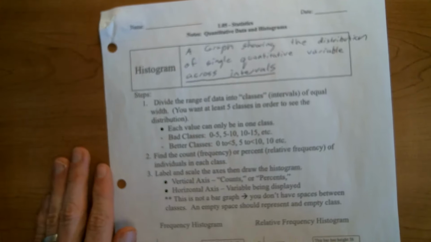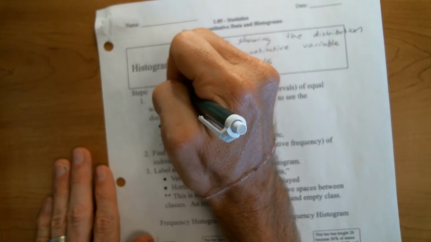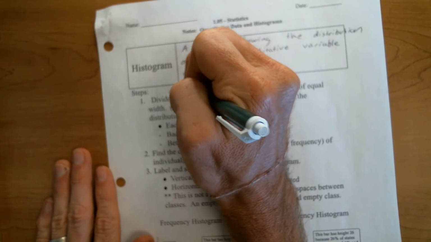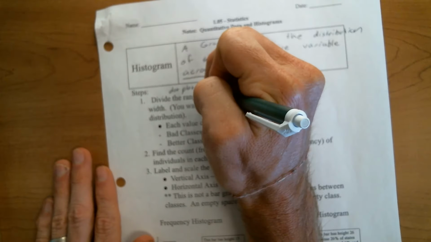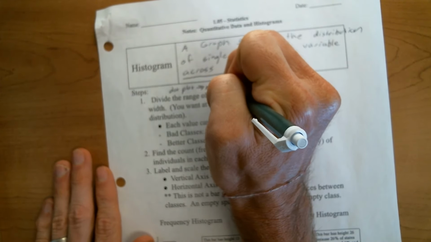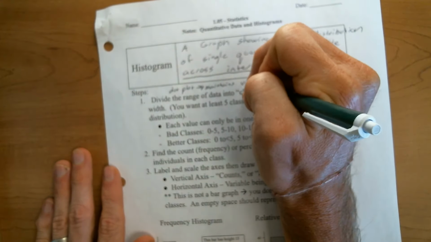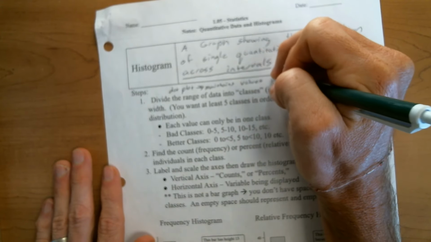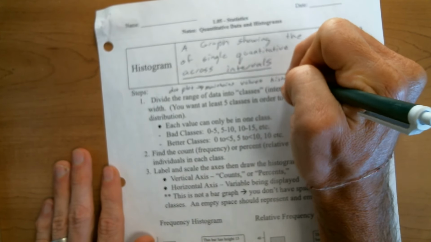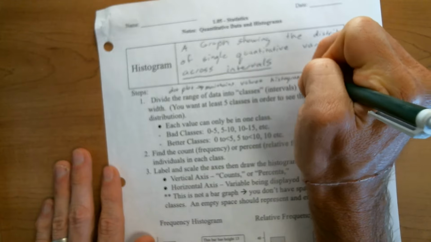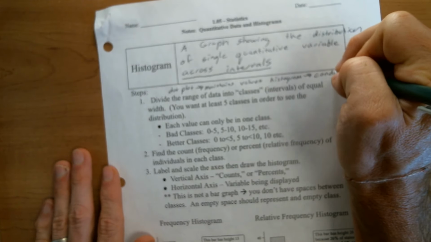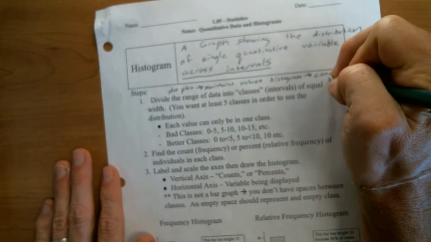So a dot plot maintains values, and a histogram condenses them into intervals.